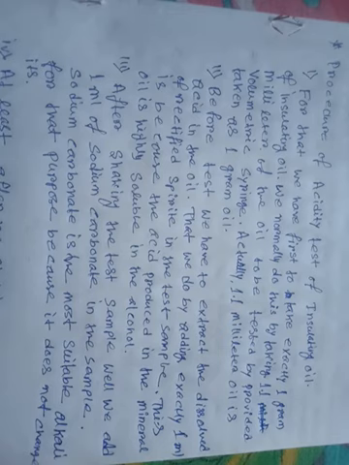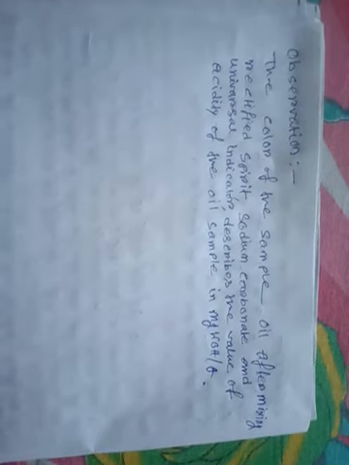Then we leave it shaking. After shaking we have added 5 drops of universal indicator, making a solution.